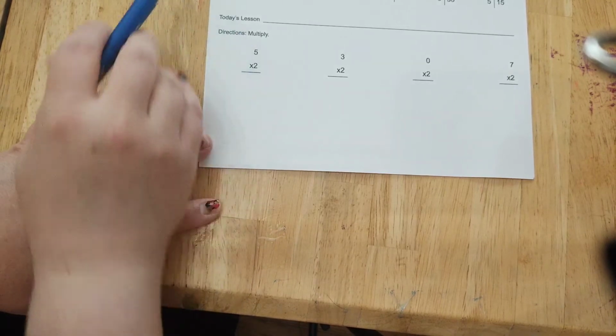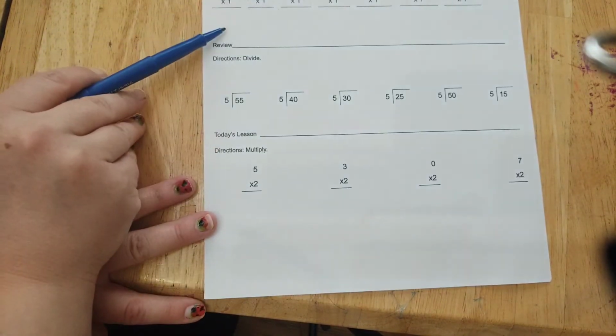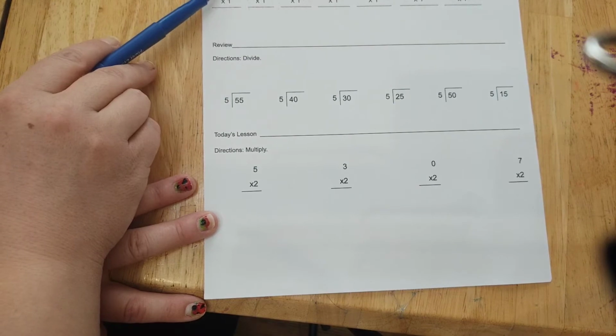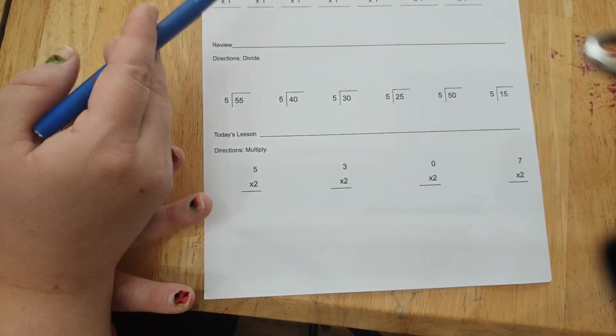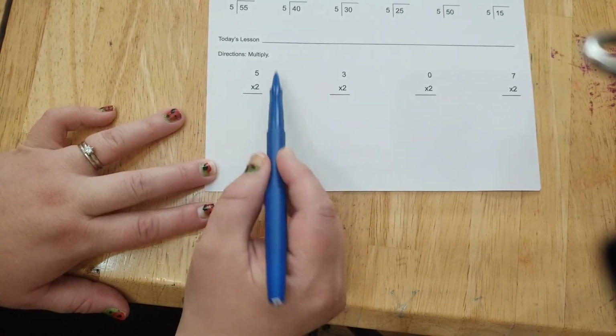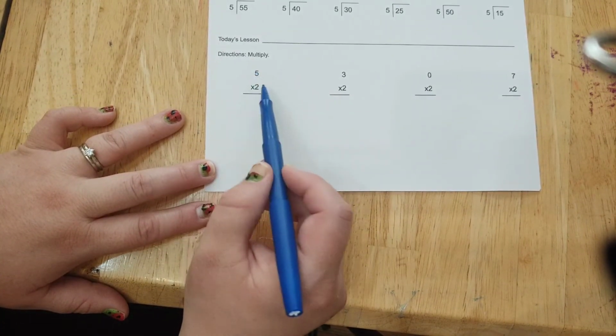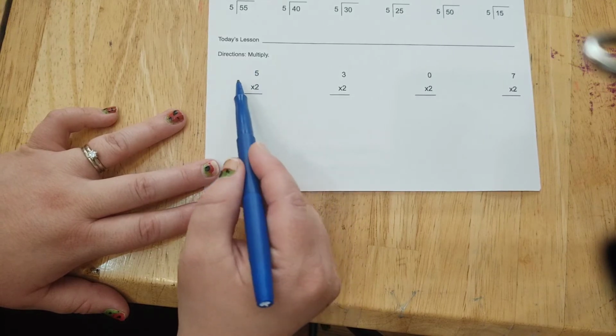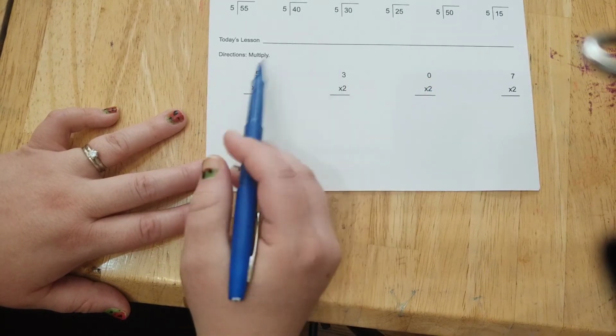So whenever we know that if we have a factor of 1, then it's always going to be the other number, because it's 1 group of 5 is going to be 5. Or 5 groups of 1, it's going to be 5. So 5 times 2. So that means 5 groups of 2. So that means however many groups you have, there's going to be 2 inside of them.